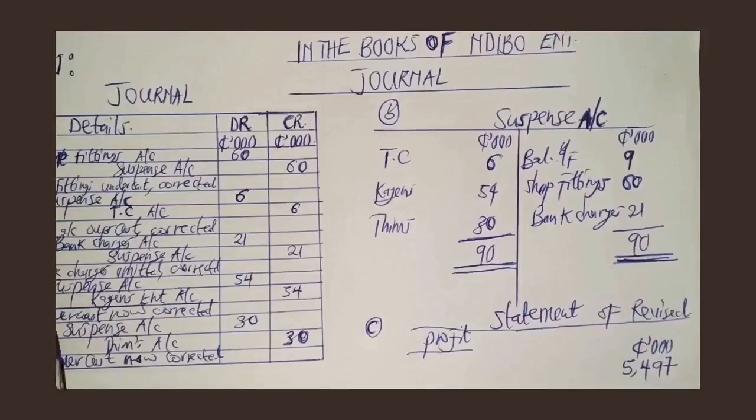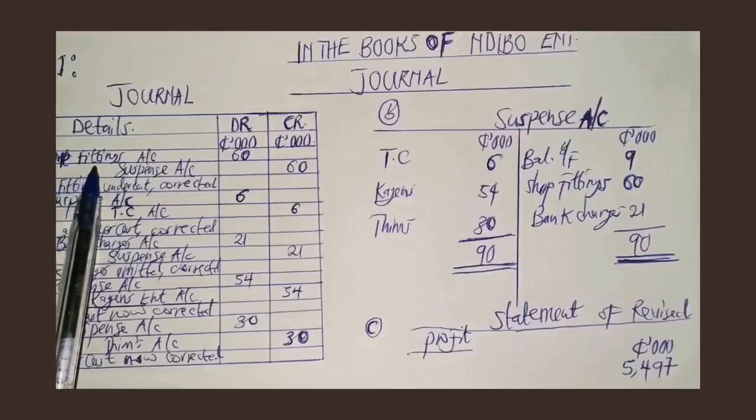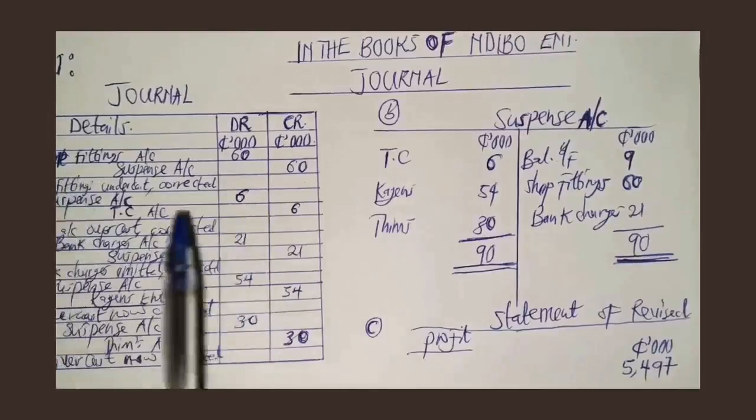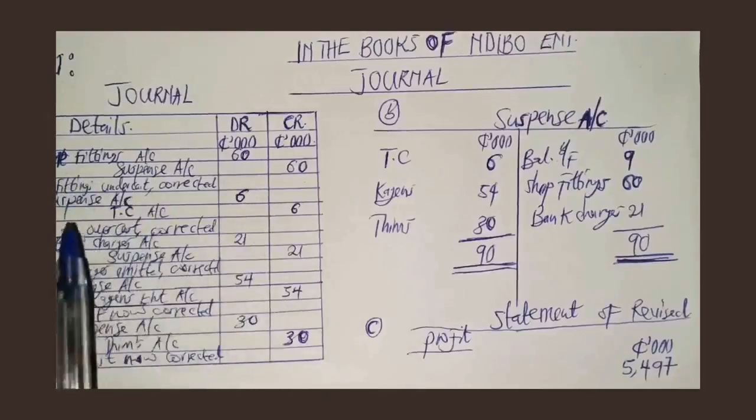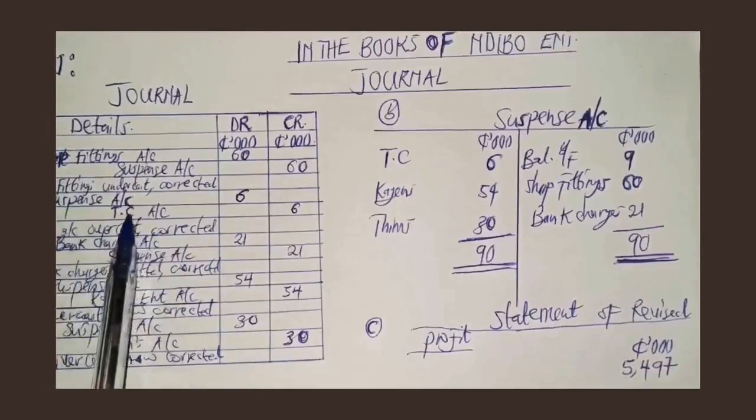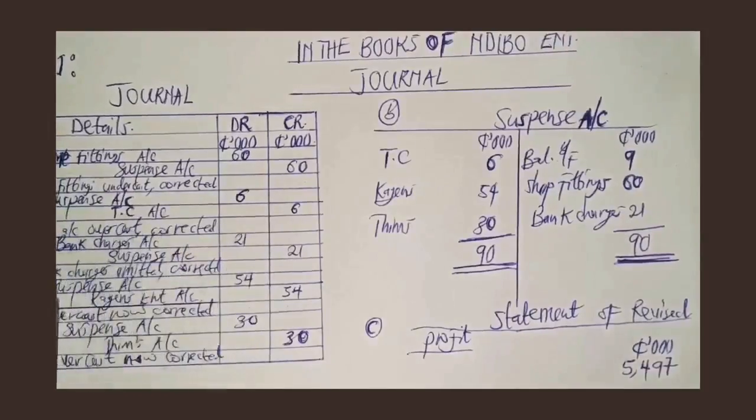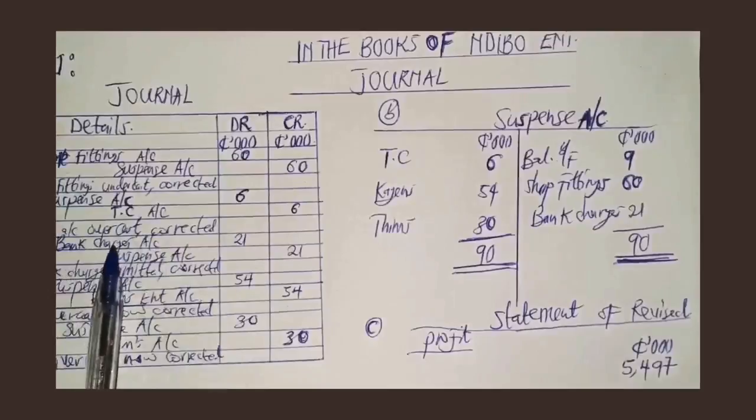So here, let's look at it. Shop fittings. Is it part of the income? No, unless there was a depreciation. That's where you talk about it. There's no depreciation. Then you have the trade creditor. It shouldn't be part. Then bank charges is a current expenditure, or recurrent expenditure, it should be part of this.